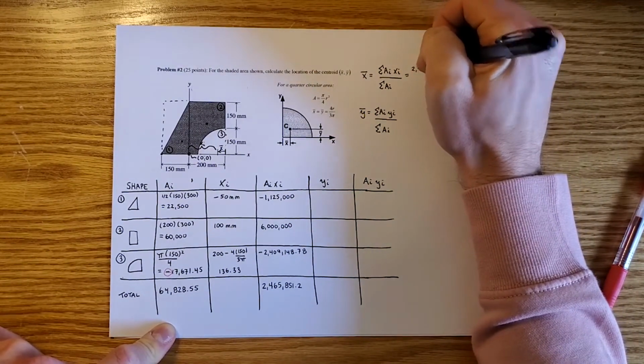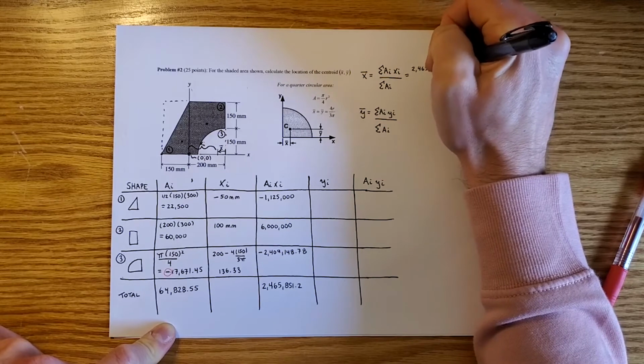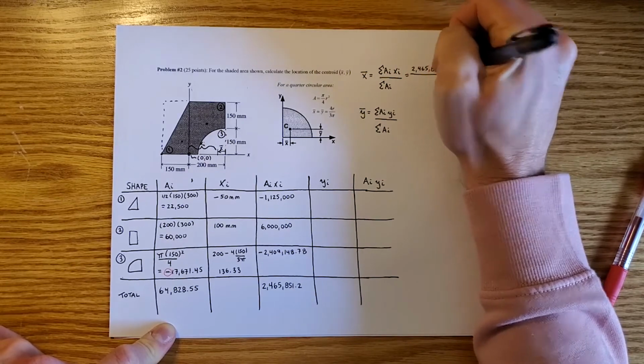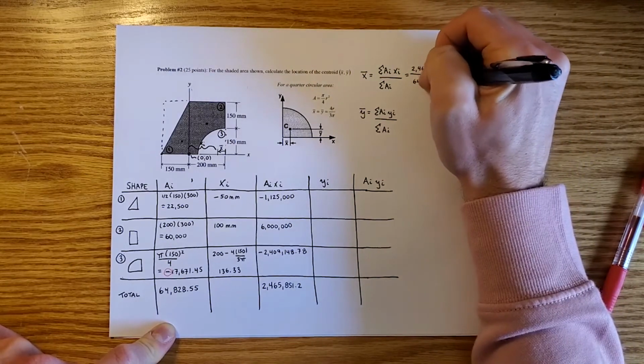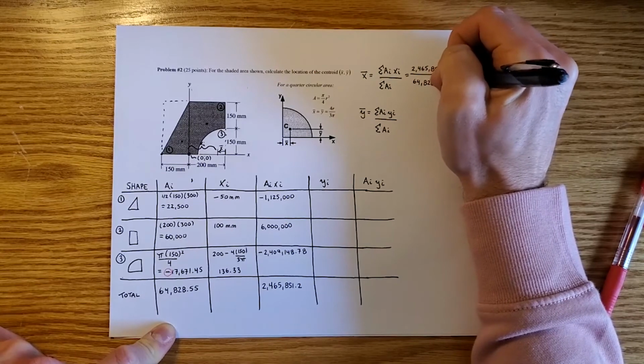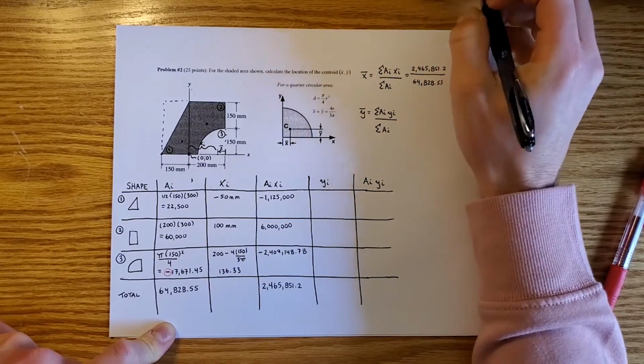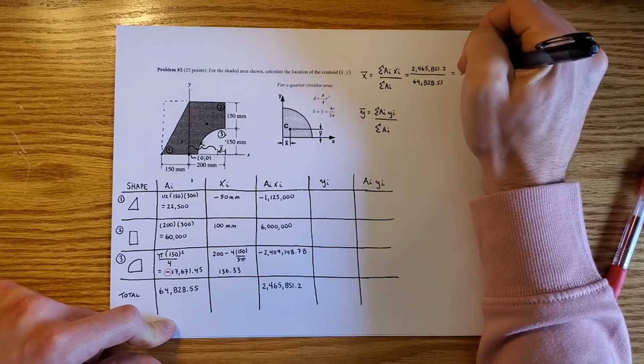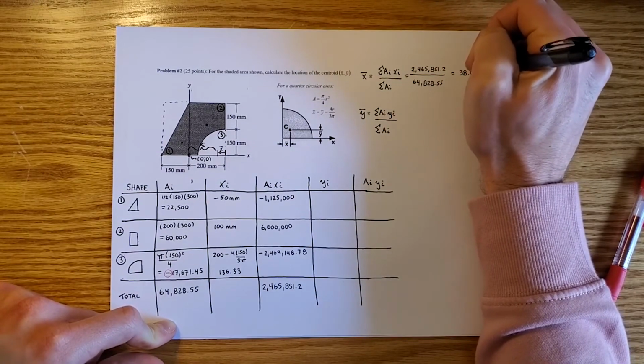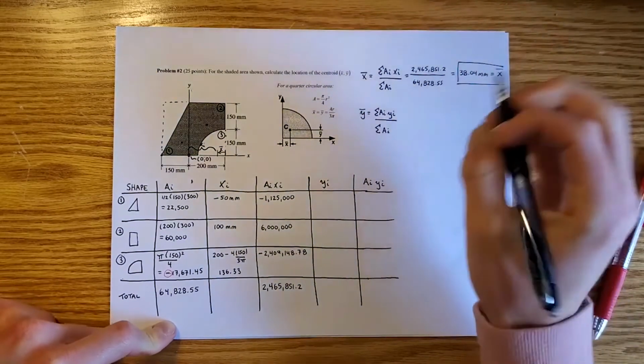Now we plug those things up here. So we plug in our 2,465,851.2 divided by our total area, which was 64,828.55, and we get that our x bar is equal to 38.04 millimeters. There we go.